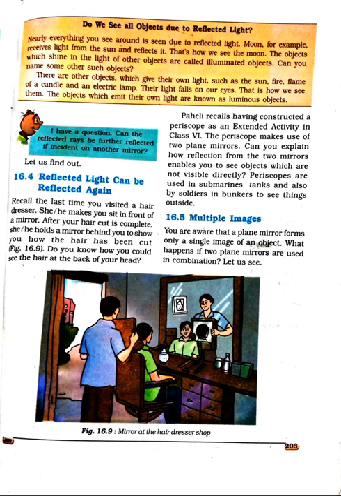Reflected light can be reflected again. And this is used in periscope. What is a periscope then? What's the use of a periscope? Periscopes are used in submarines, tanks, and by soldiers in the bunkers to see the things which are outside.